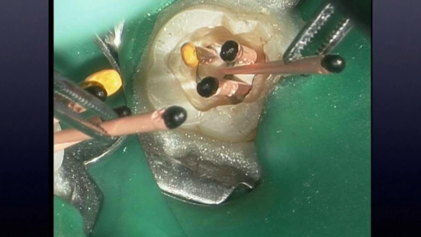I then seated each master cone to full length and confirmed full seating. In the oval distal canal, there was additional space on the sides of the master cone. So what I did is I placed additional cones to fill the space in order to prevent too much pooling of the sealer and to provide a denser looking fill.